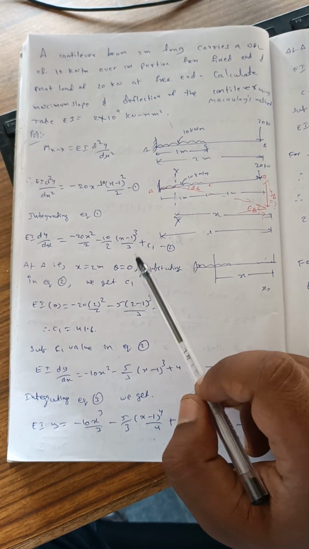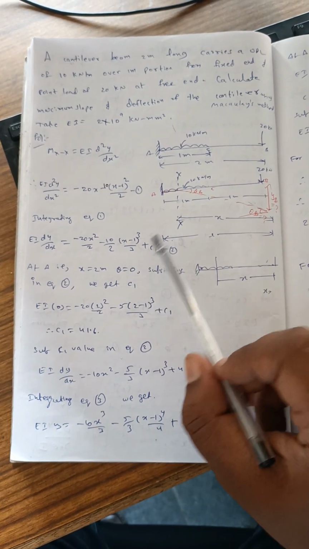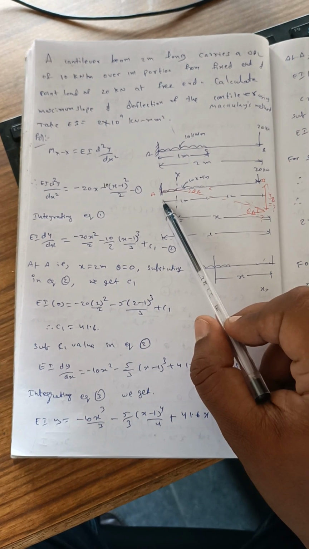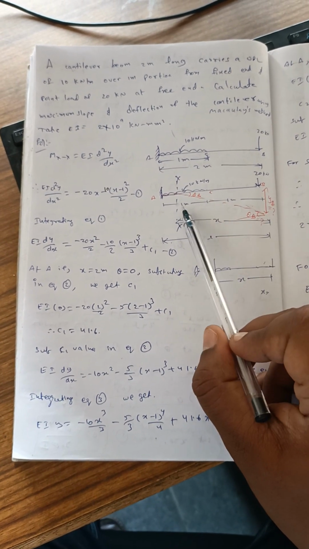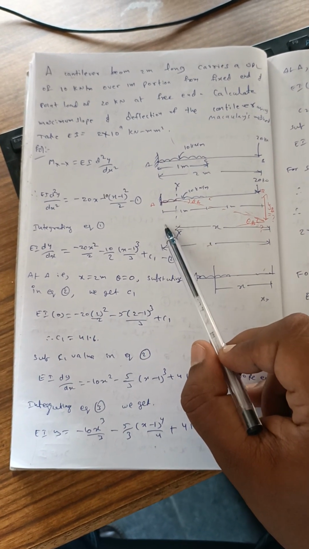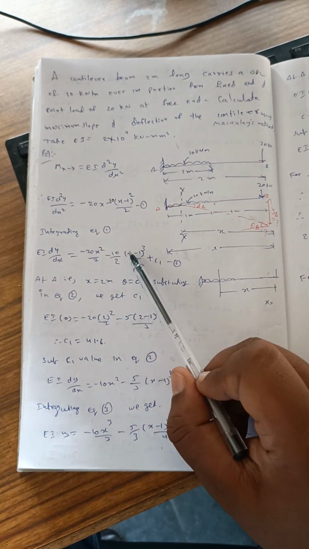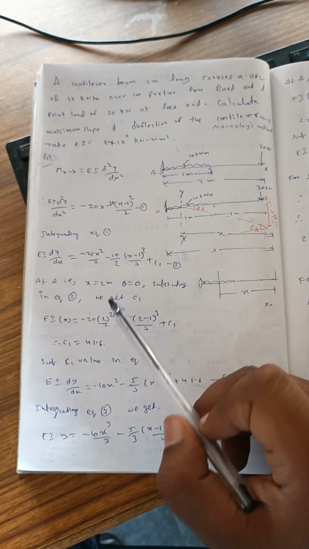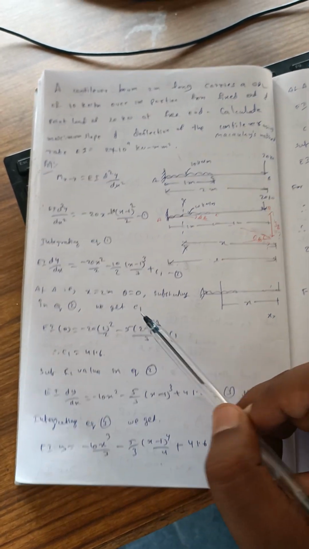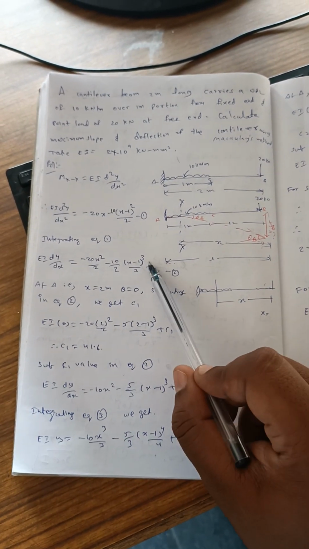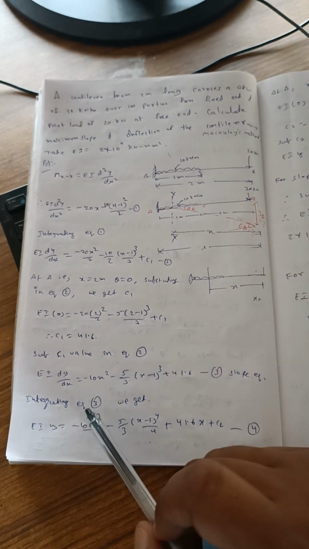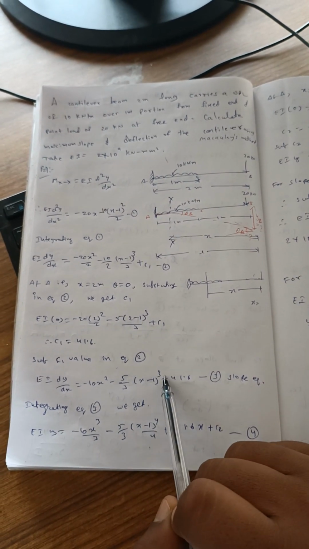So what are the boundary conditions here? At A, that is x equal to 2 meters, slope is 0. So substitute x equal to 2, theta equal to 0 in this equation. I will get C1 equal to 41.6. Substitute the C1 value here, and I will get the slope equation.